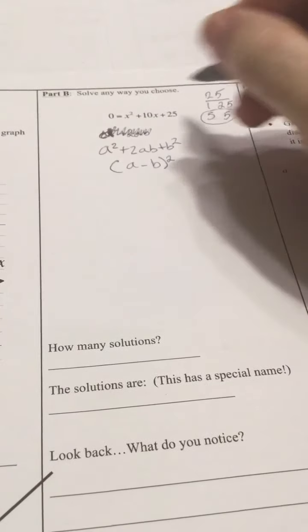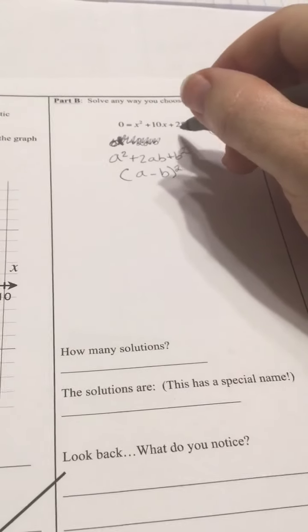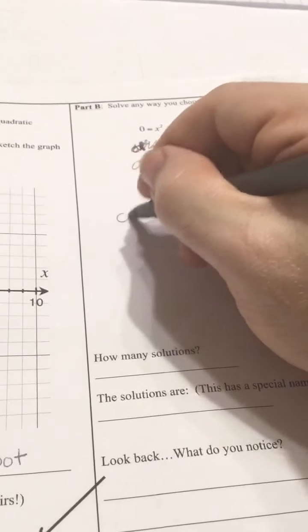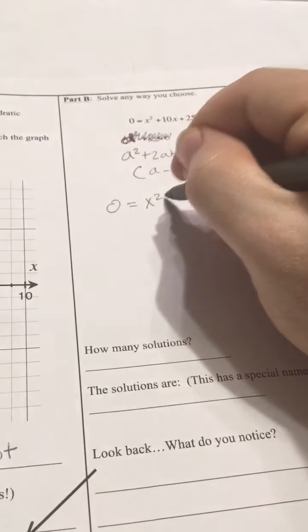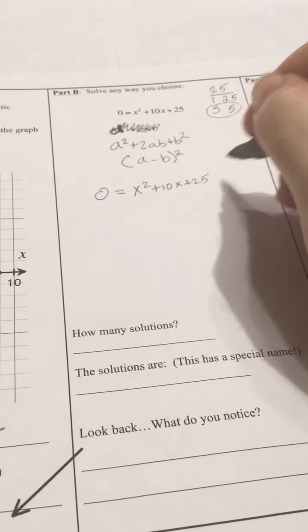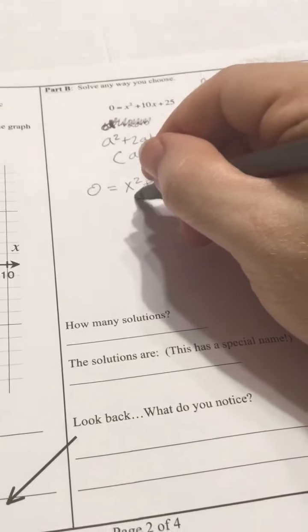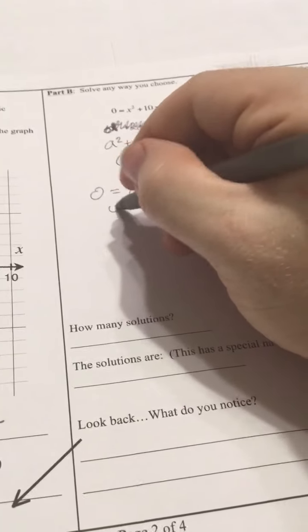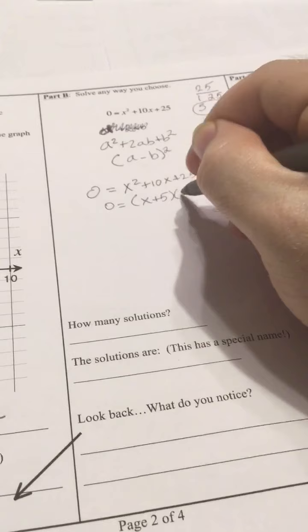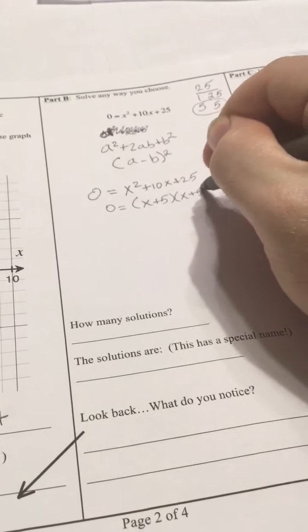That's what's going to work for us, and it's both going to be positive. So when we bring it to the side, we're going to find that our 0 is equal to x squared plus 10x plus 25, which is going to factor into 0 is equal to x plus 5 times x plus 5.